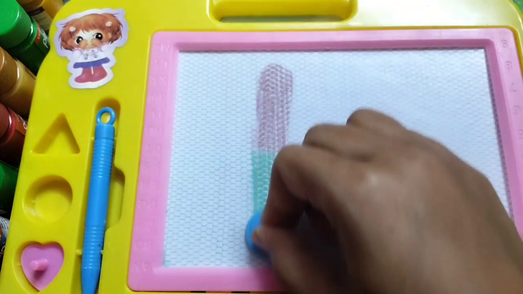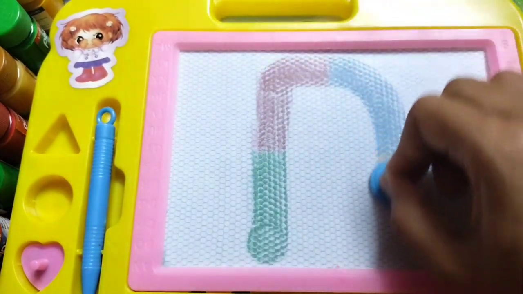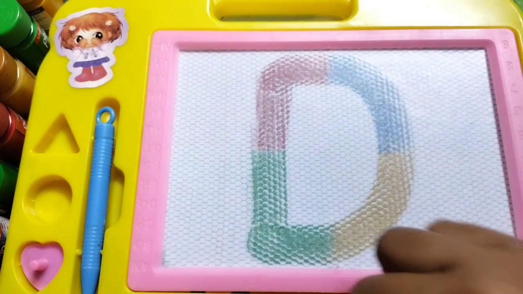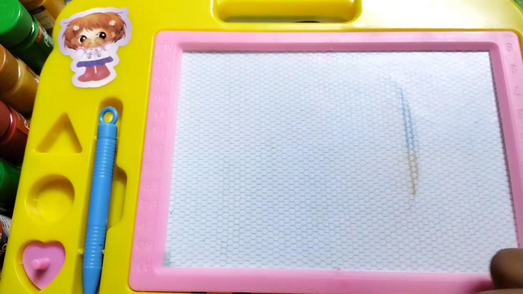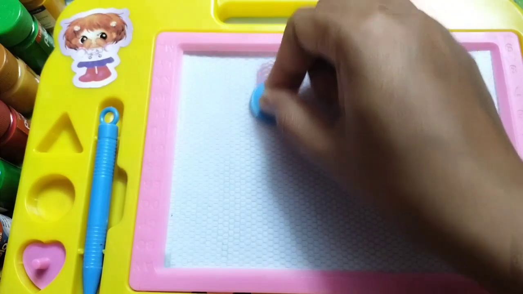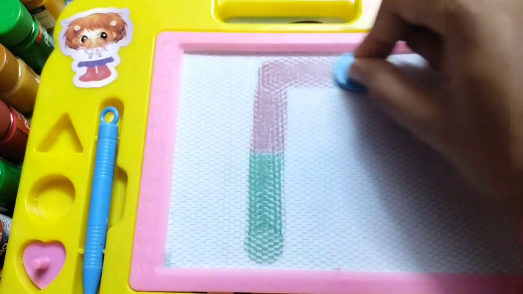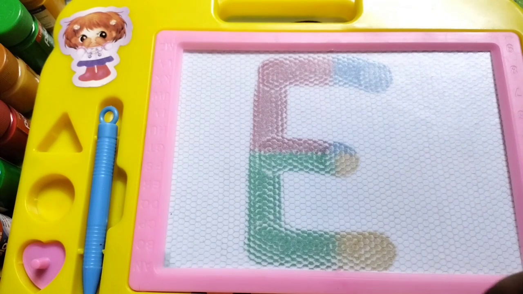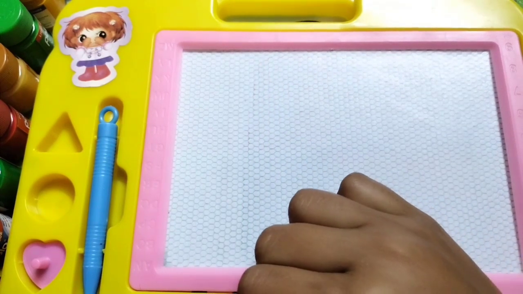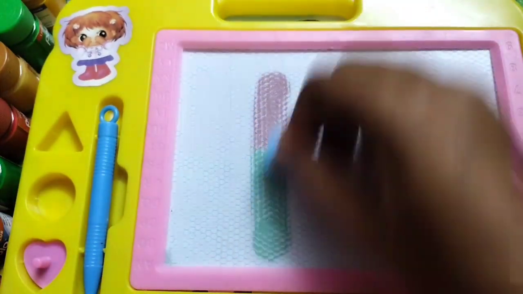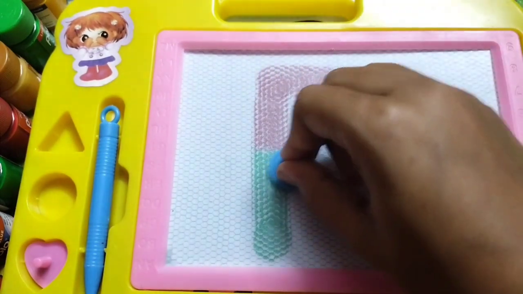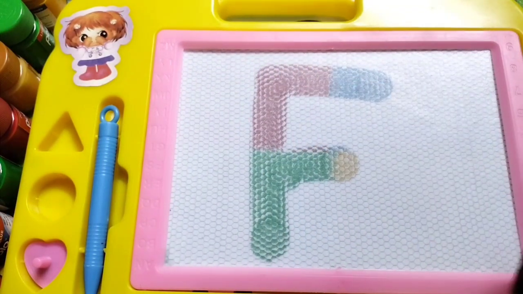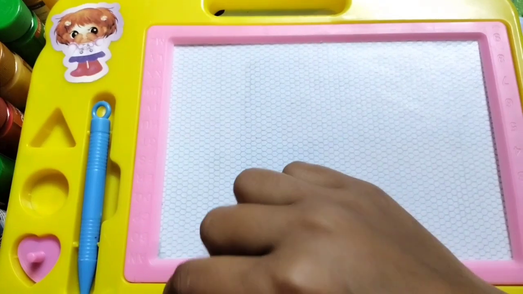One standing line and a curve, and this is D. One standing line and three sleeping lines, and this is E. Write one standing line and two sleeping lines, and this is F.